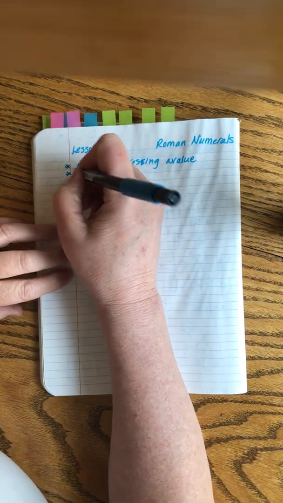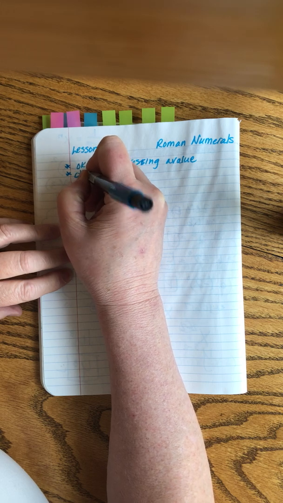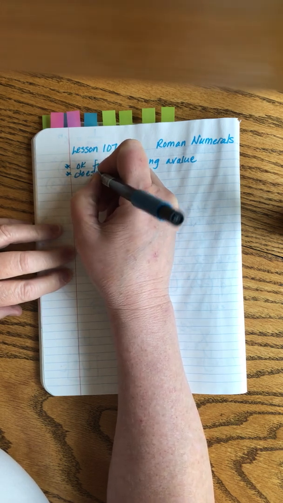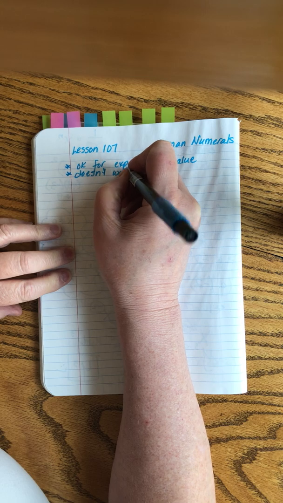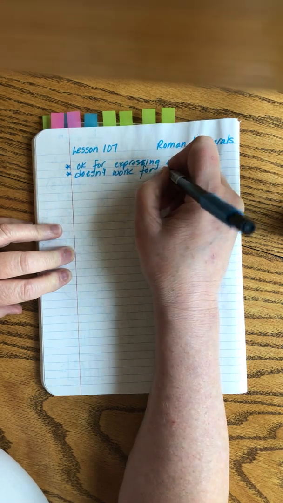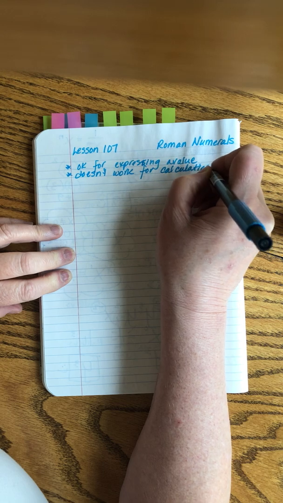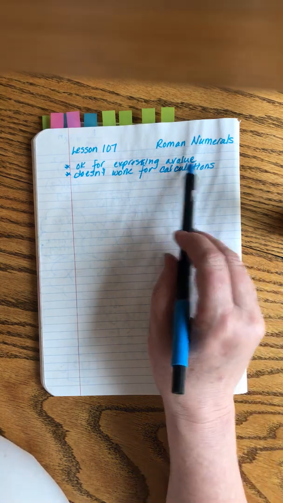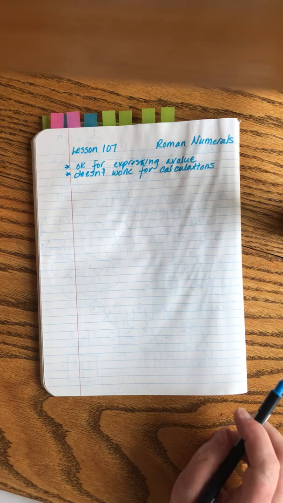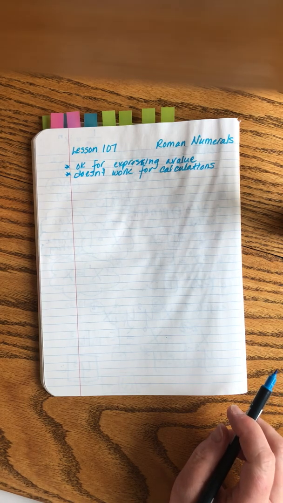What it's horrible at, it doesn't work for calculations. So if you want to even add 2 plus 2 and show it's 4, it doesn't really work for that. It only works for expressing values, not for calculations. Okay, so how do you express values with it?